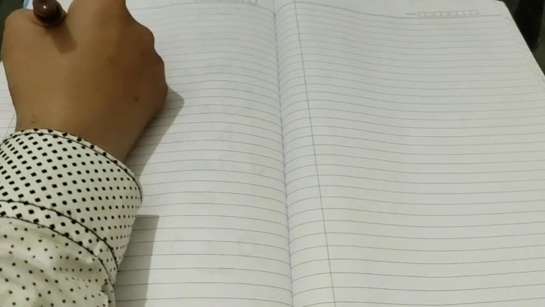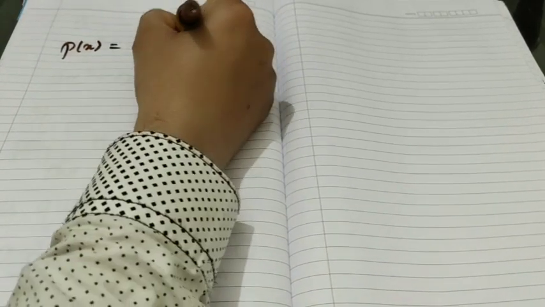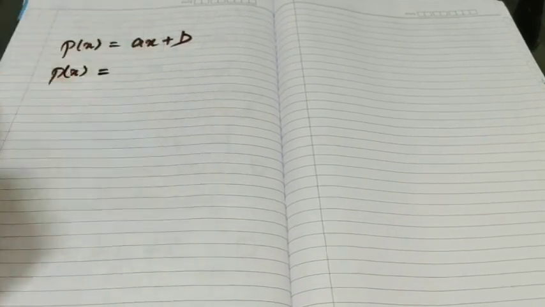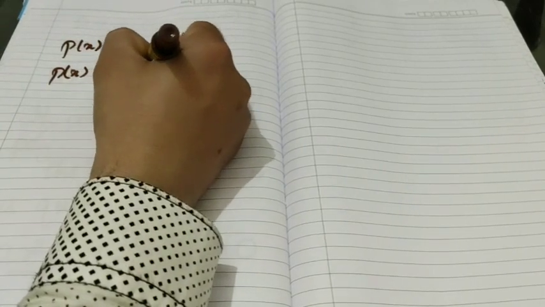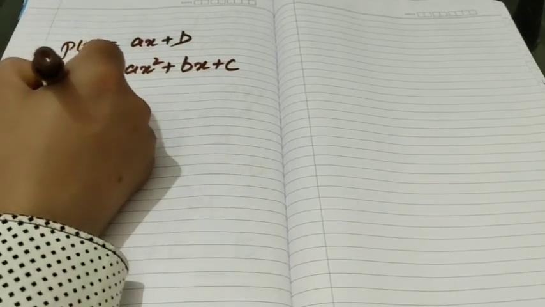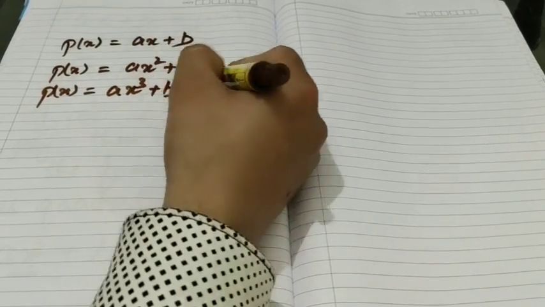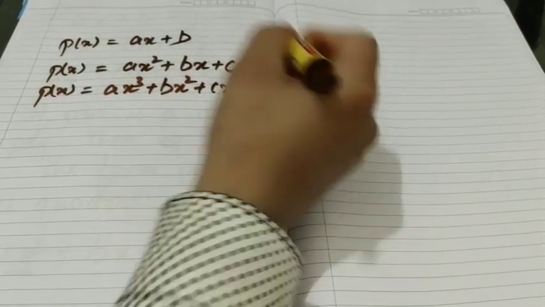By now we are done with the topic of polynomials. And we know that polynomials can be classified on the basis of their degree. Polynomials with degree 1 are what we call linear polynomials, and the general form of a linear polynomial is ax plus b. A polynomial with degree 2 is what we call a quadratic polynomial, and it is expressed as ax square plus bx plus c. And a polynomial with degree 3 is what we call a cubic polynomial, with the general form ax cube plus bx square plus cx plus d.